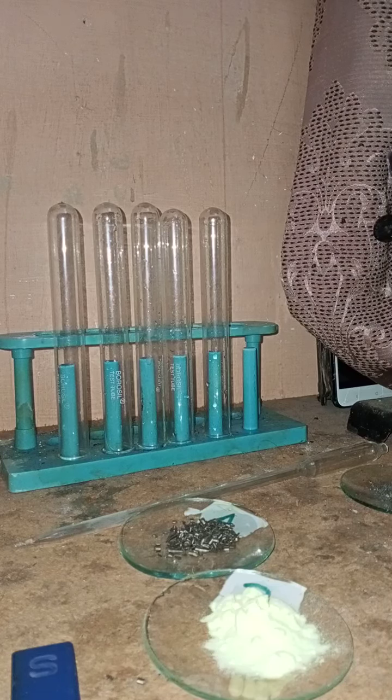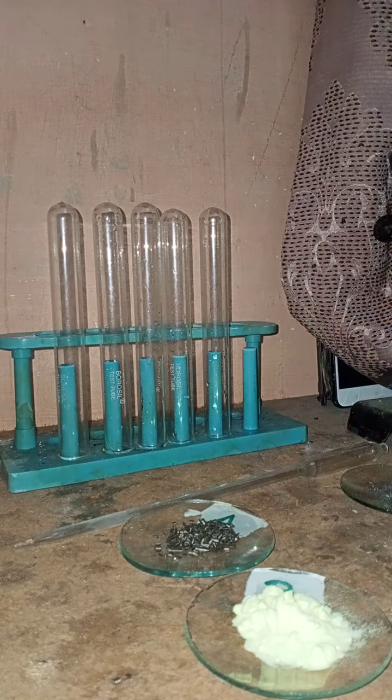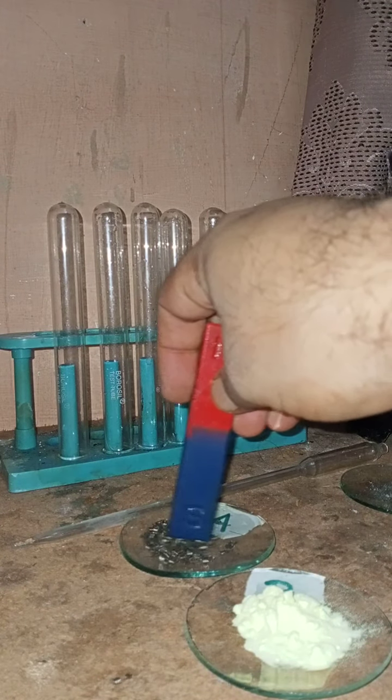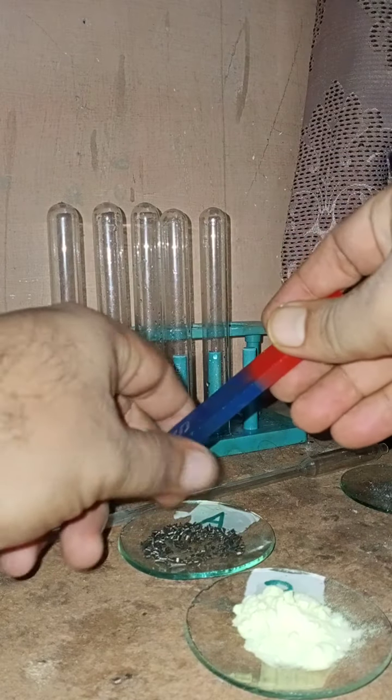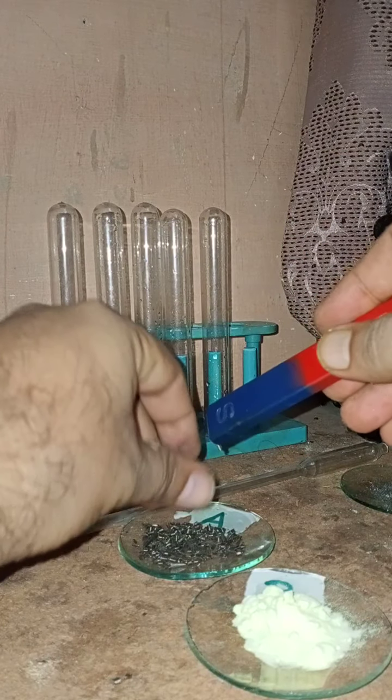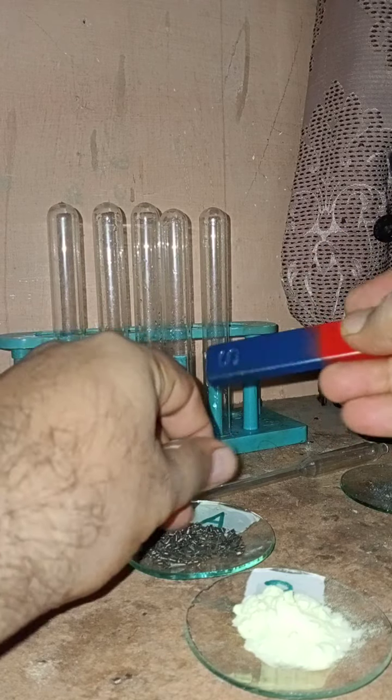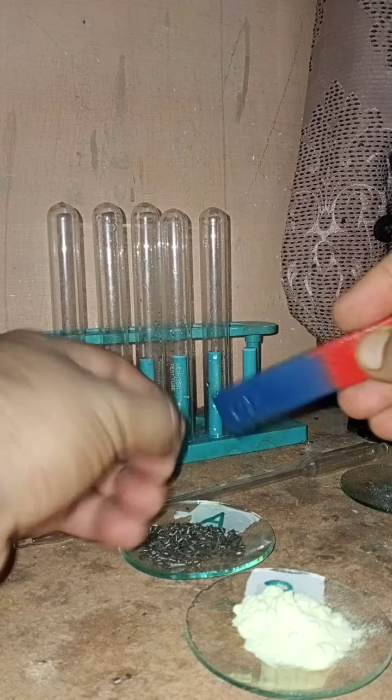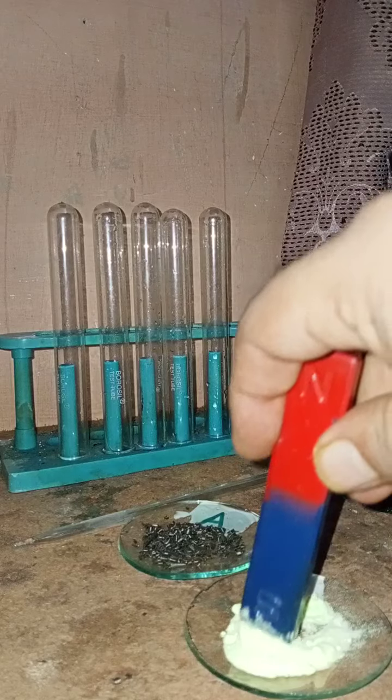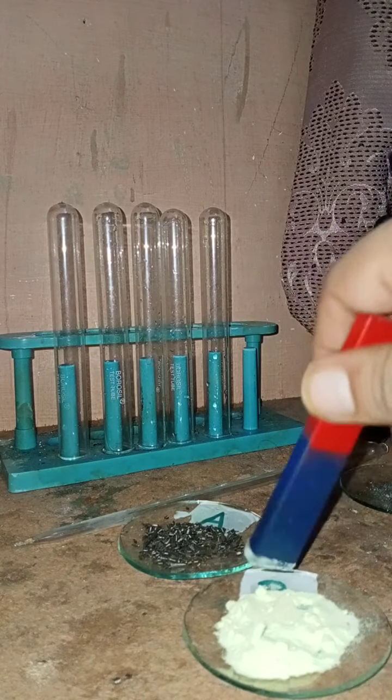First of all, we should use this magnet to see what happens when we move this magnet into the iron fillings. You can see that the iron fillings are attracted by the magnet. But if we pass the same magnet with the sulfur powder, it is not attracted by the magnet.